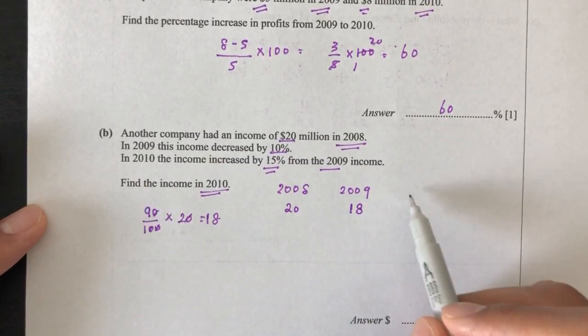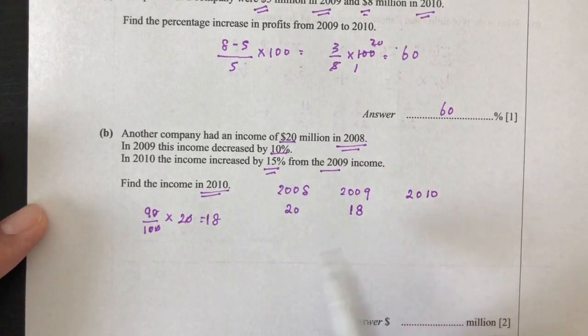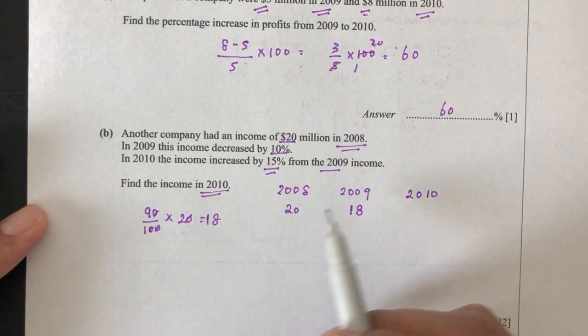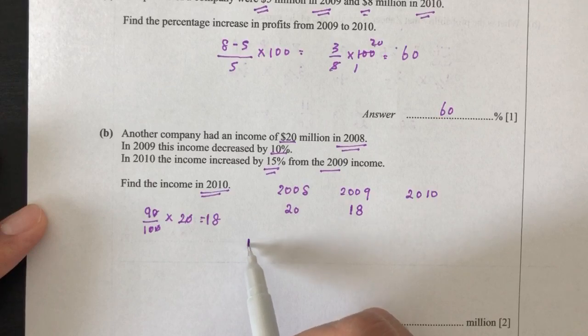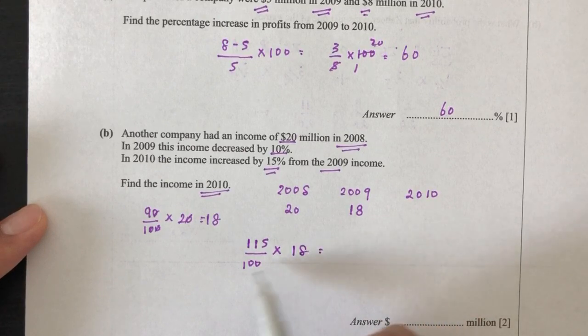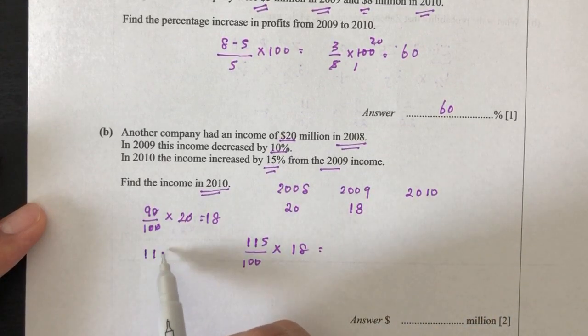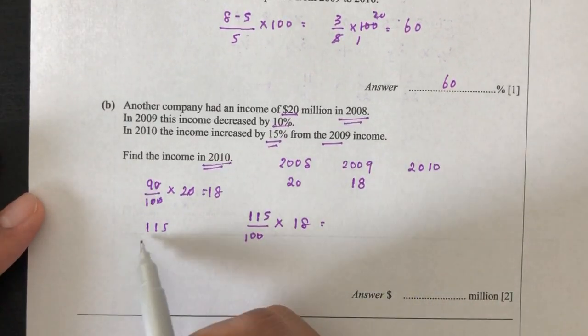And then after that, it is increased by 15% from this. So we have to increase by 15% of the amount. That will become, so let's do these two first. So 115 times 18 million.